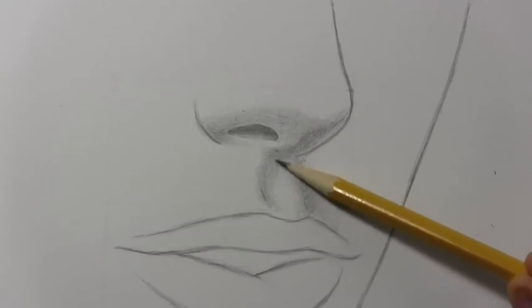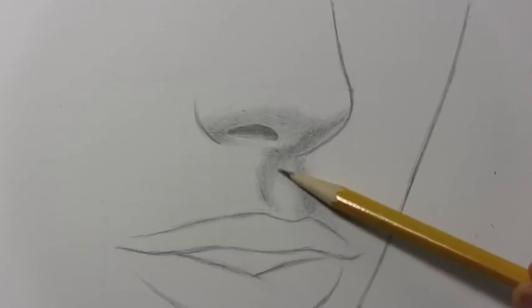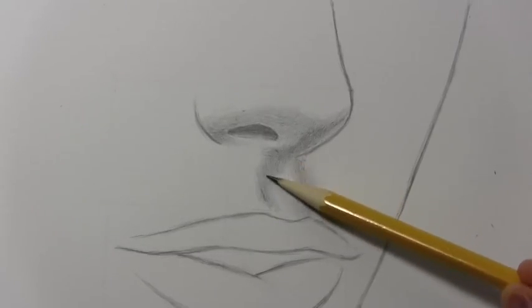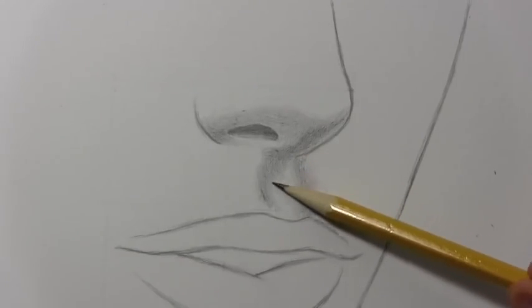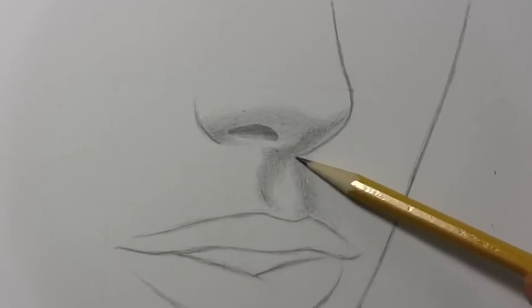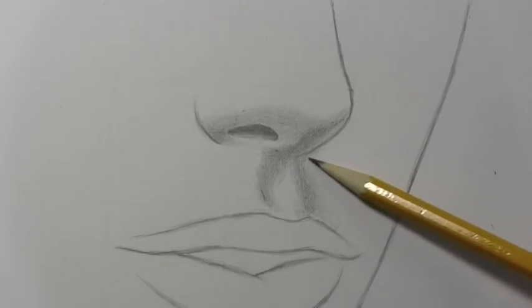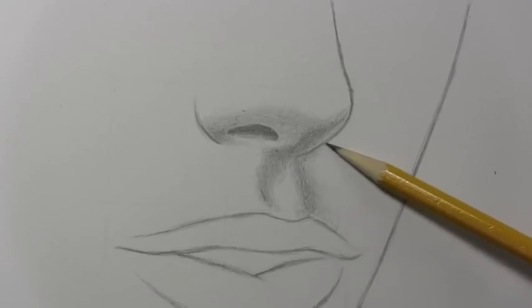Can I call it the valley? I'm just going to call it the valley. The upper lip valley. Welcome, Valley of the Upper Lip. Sounds like a horror movie. They came to the Valley of the Upper Lip, and they didn't get out alive.